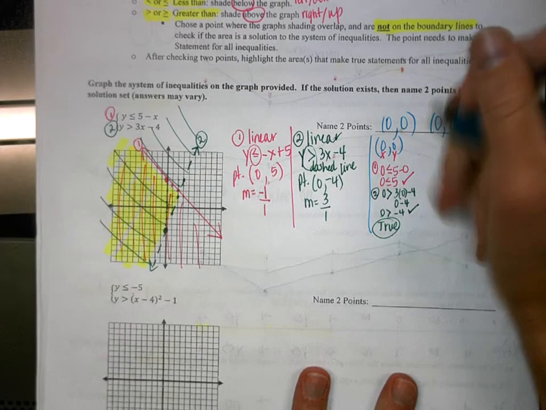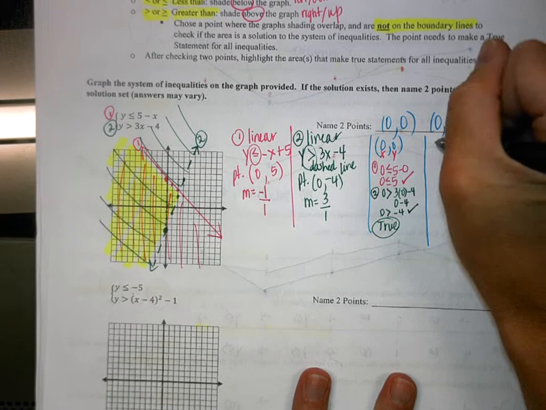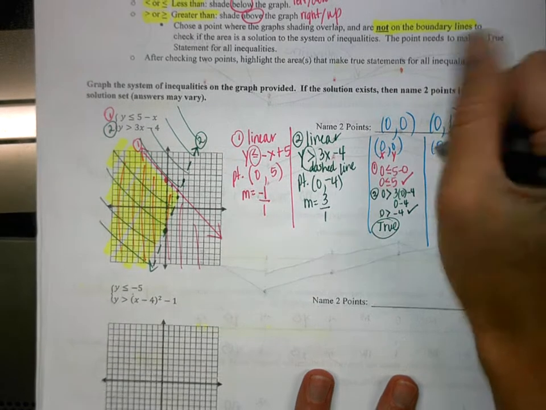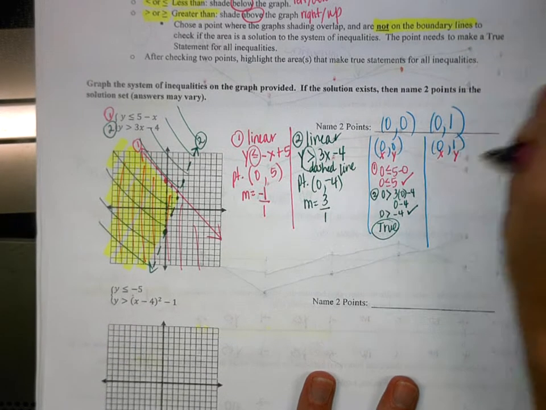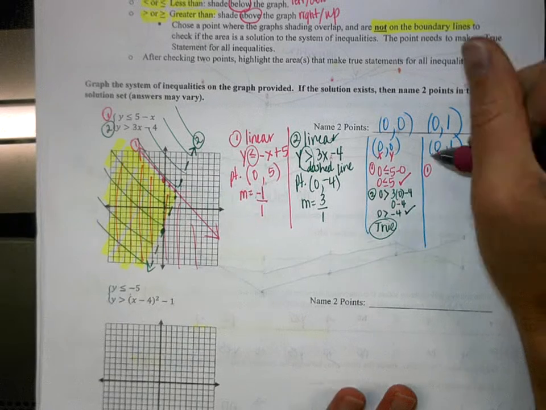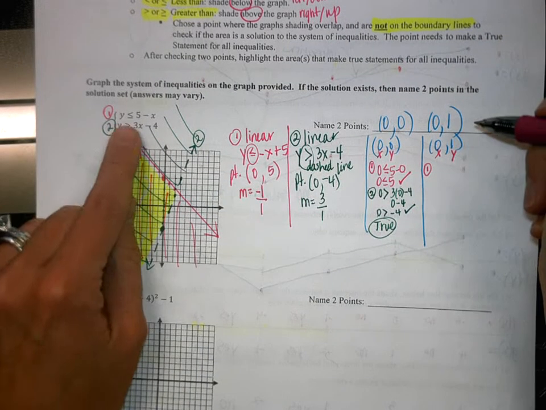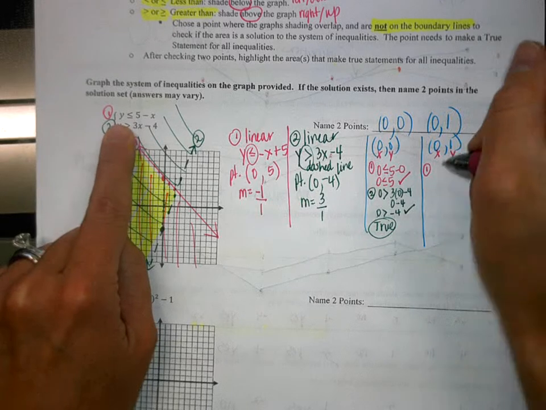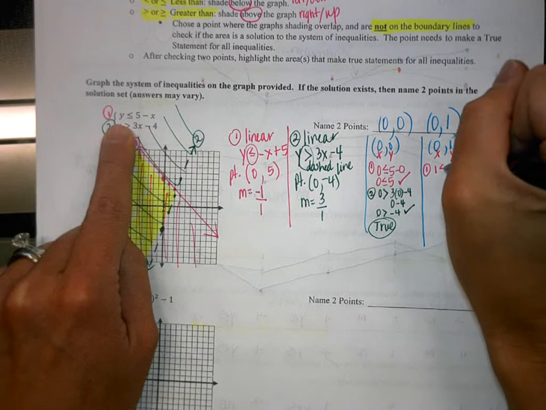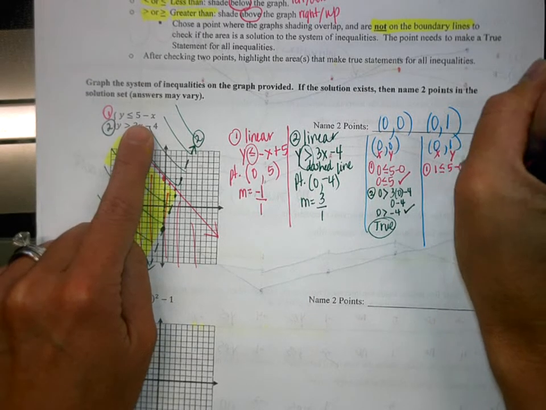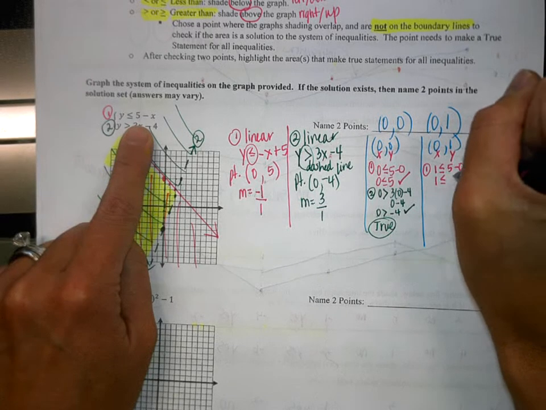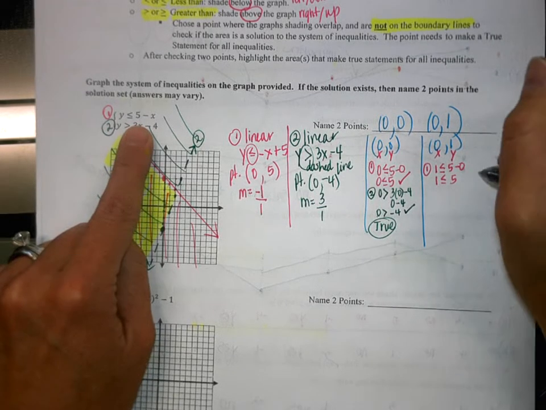Okay, so we're going to do the same thing and try the point (0, 1). Again, I like to label these: it's x and y. We're going to go to equation 1 and plug in these values to make sure it still makes a true statement for both equations. So now y is 1, so 1 is less than or equal to 5 minus 0. We simplify: 5 minus 0 is 5. Is 1 less than or equal to 5? Yes, that checks out.